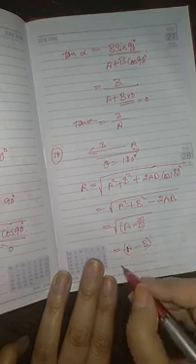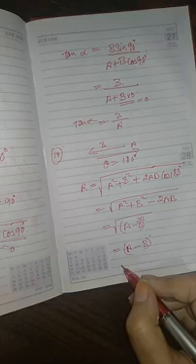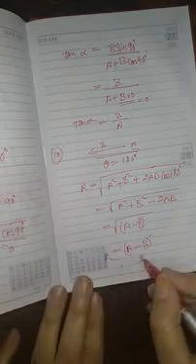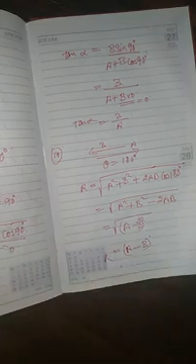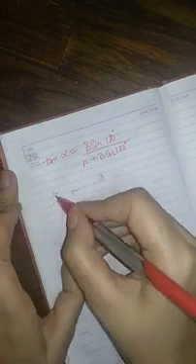Okay, only a minus b. So your r is a minus b. Now the direction. For direction, the formula is tan alpha equals b sin 180 degree divided by a plus b cos 180 degree. Now b sin 180 degree is 0, so ultimately tan alpha becomes 0.